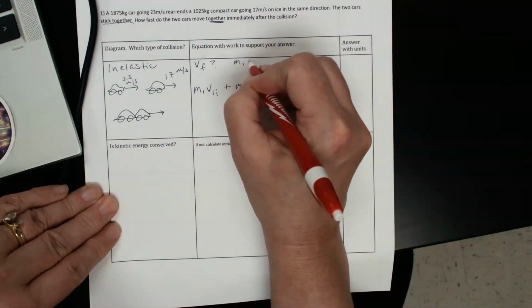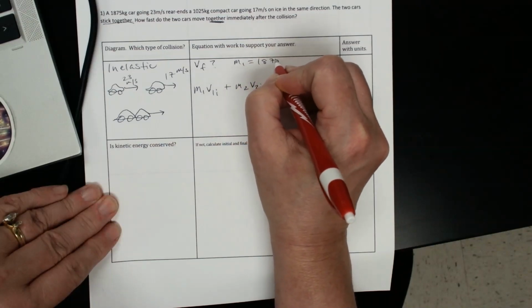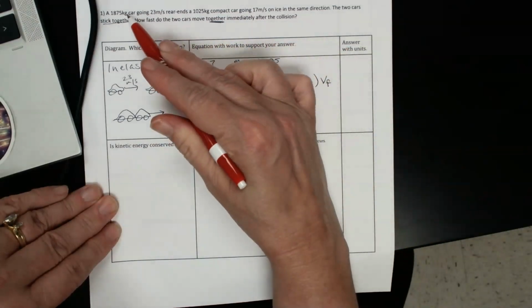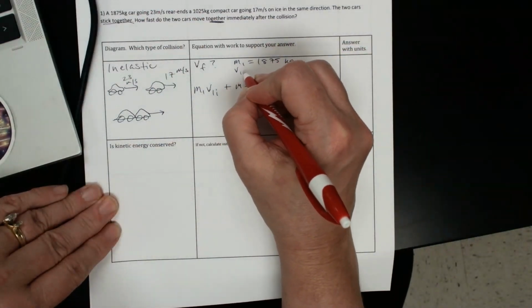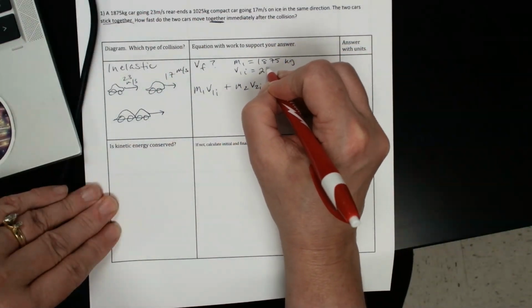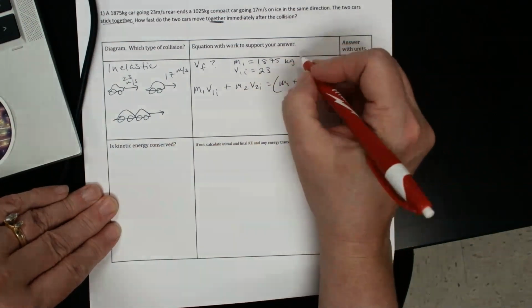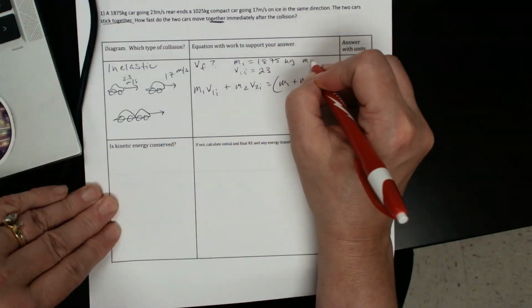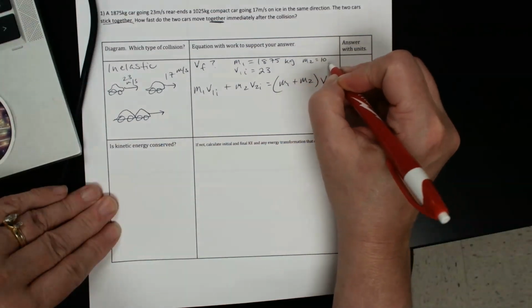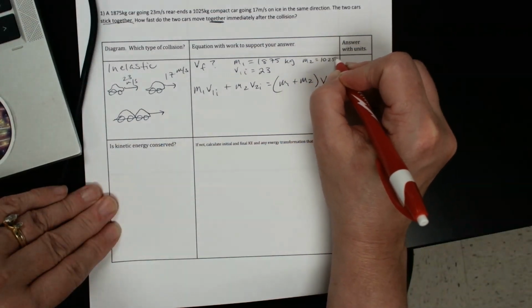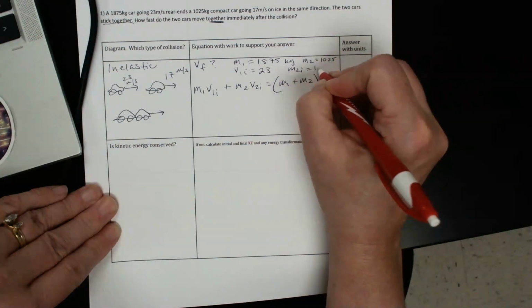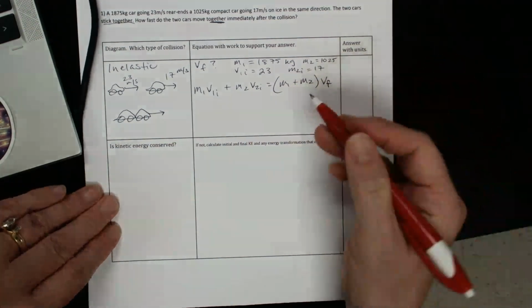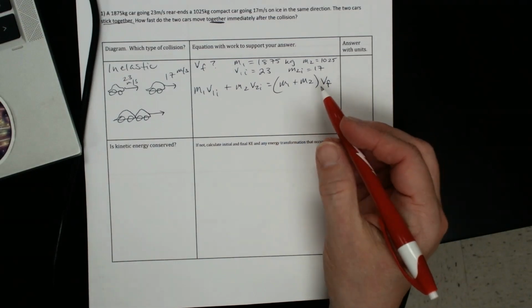Let's see, M1 is 1,875 kilograms. I'm just getting that from here. V1I is 23 meters per second. M2 is 1,025. V2I is 17. And then we're looking for VF. We don't know that.